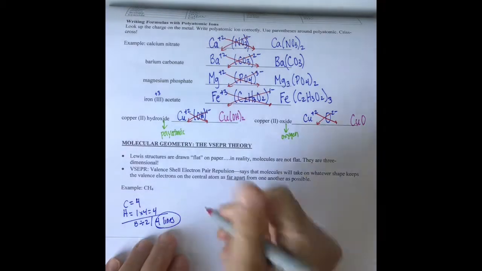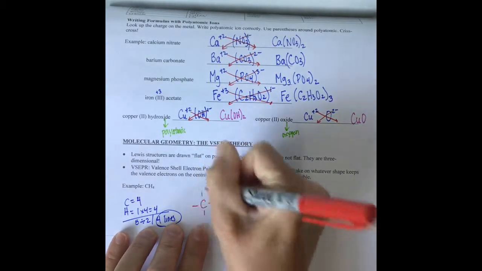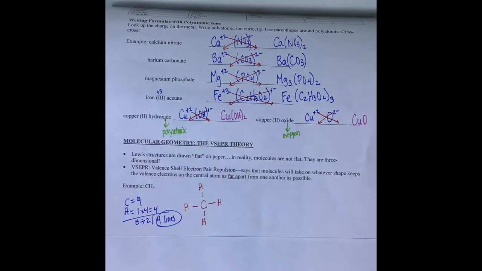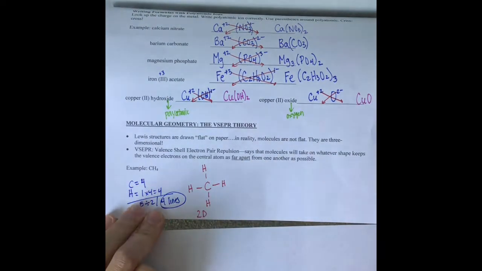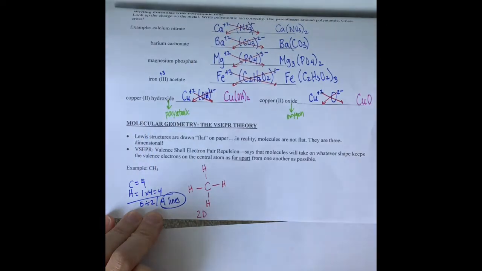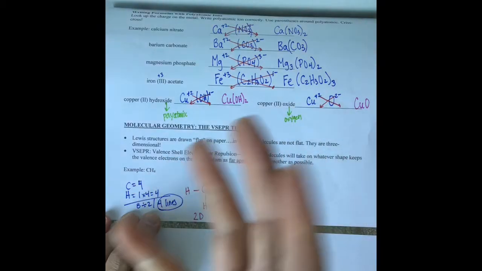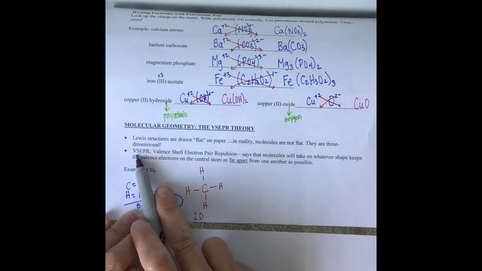So the way we've learned to draw this is to put carbon in the center, and you're allowed 4 lines to connect each of your hydrogens. Okay, and so that's what CH4 would look like. This is a 2D drawing, okay? It is showing that this molecule is flat on the paper. But we know in reality, molecules are not flat. They are moving around in space all around us. And in fact, they're 3-dimensional.